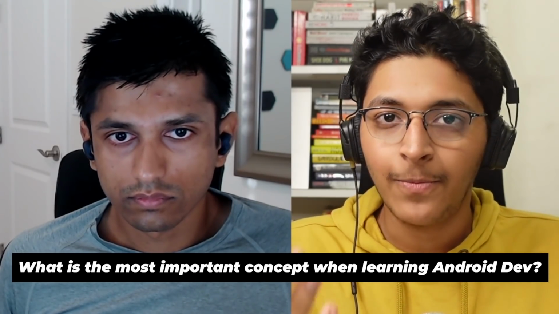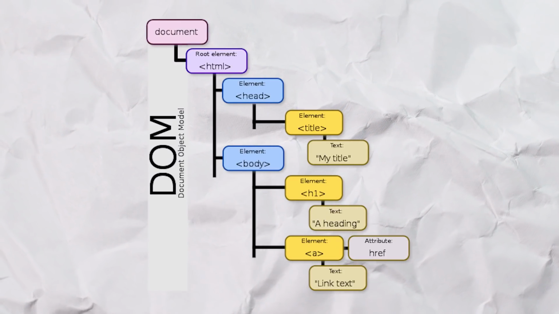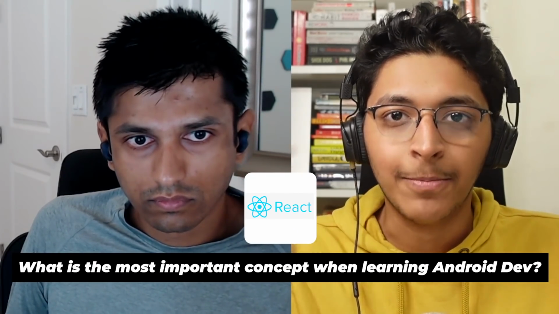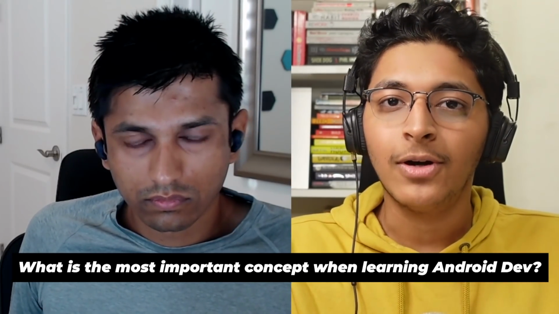Like for example, if someone is building web apps, in that case the DOM is a really important thing to learn, right? Whenever you're learning about React, you have to learn about how the React component works, how it updates itself. So just like that, what is the important concept in Android?